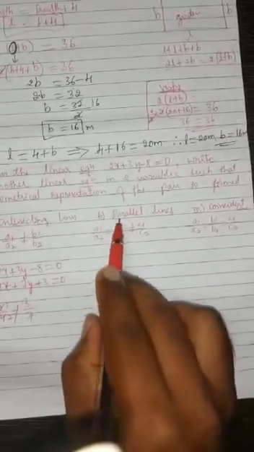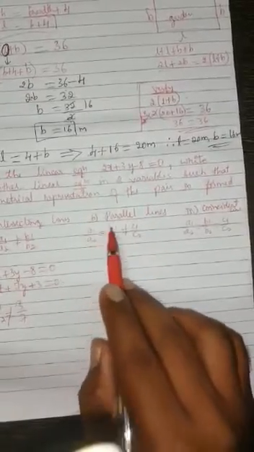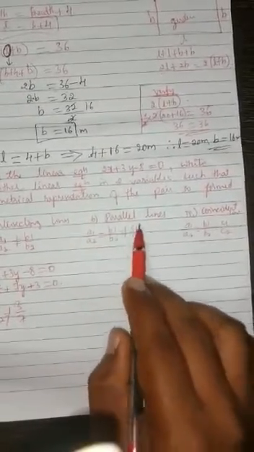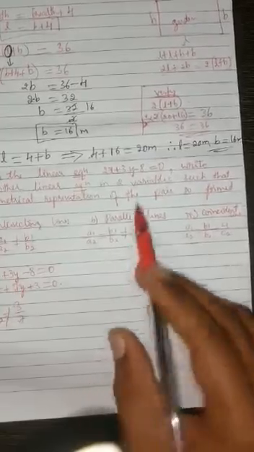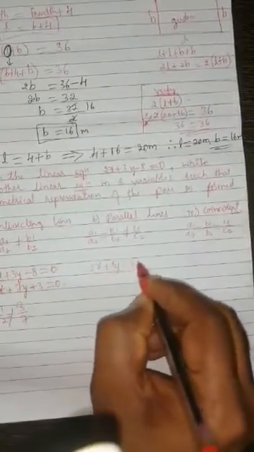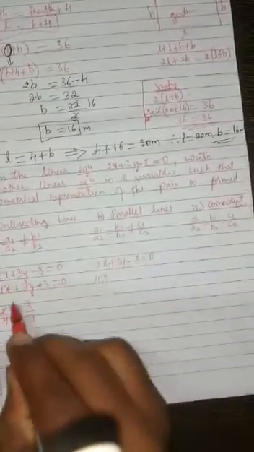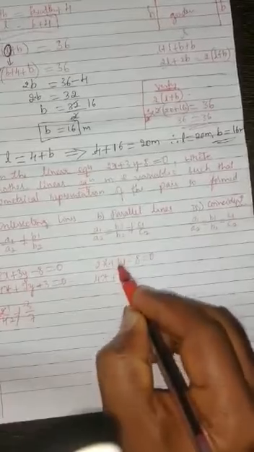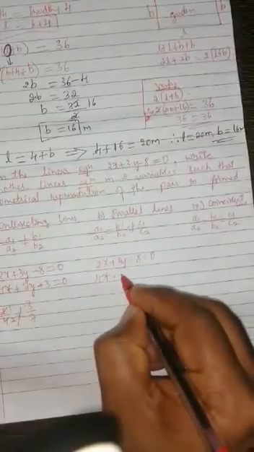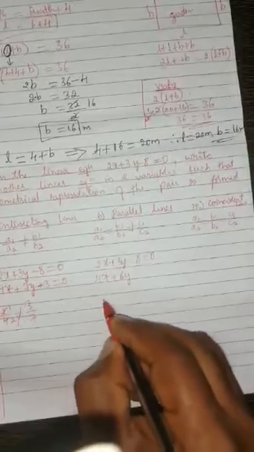Now for the parallel lines, A1 by A2 is equal to B1 by B2, but it should not be equal to C1 by C2. Anything you can write. I said 2x plus 3y minus 8 is equal to 0. Let me write 4x only, that is double. 3 ones are 3, 2 threes are 6. Let me check the condition.